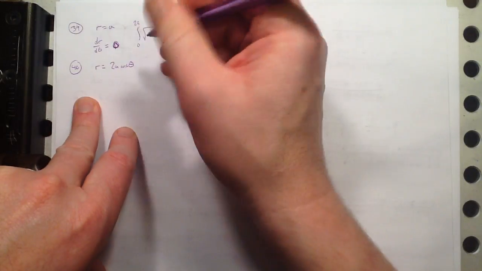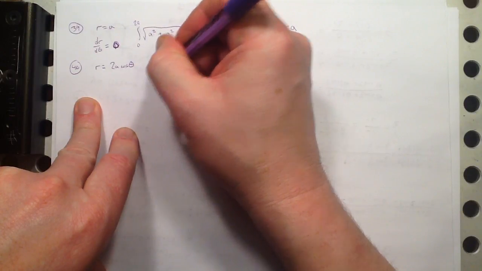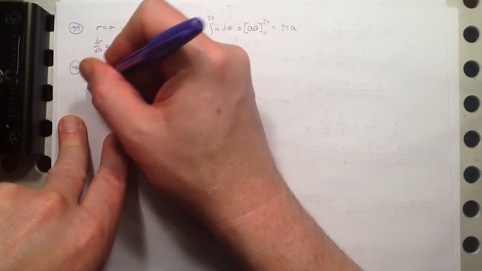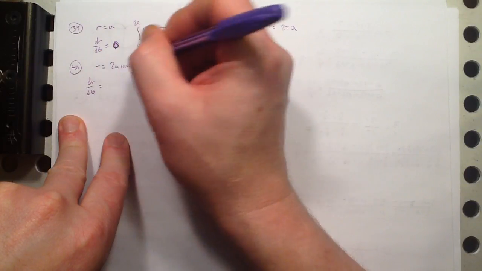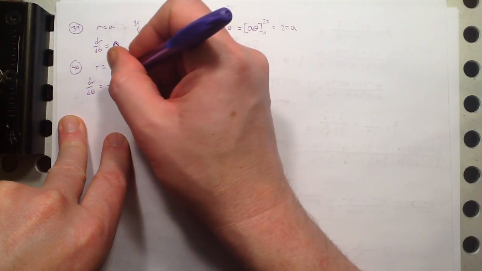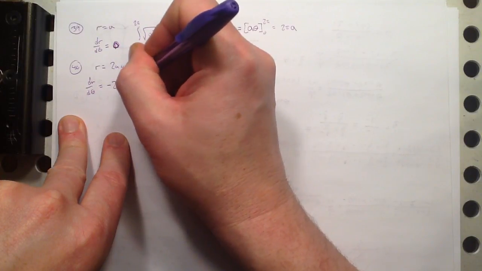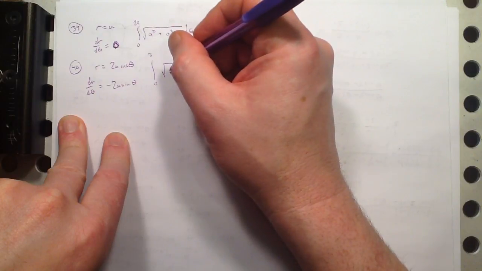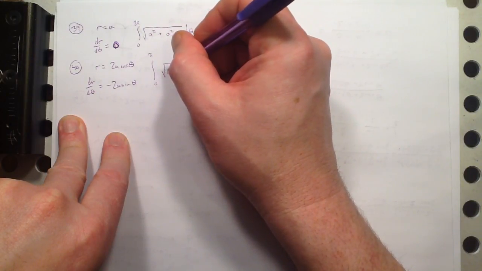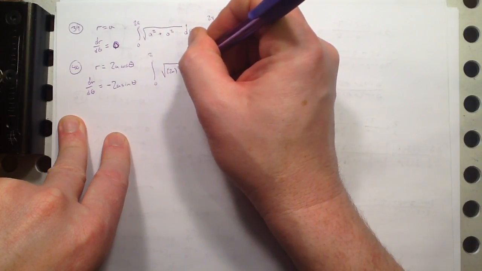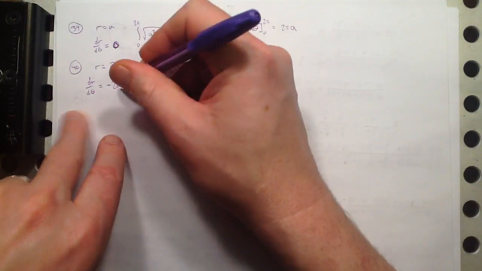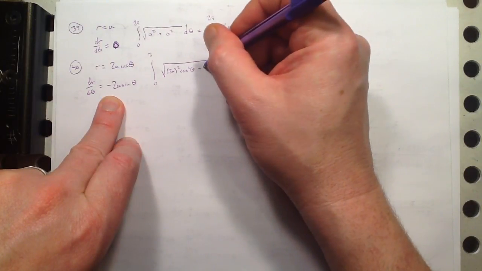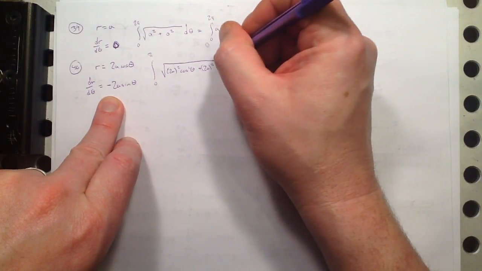All right, number 40, the entire circle r equals 2a cosine theta. Now this is a cosine circle, so to get the whole circle, I only need to go from 0 to pi. That's important to know. Dr/d theta is just a constant times the derivative of cosine, so negative 2a sine theta. So r squared is 2a squared times cosine squared theta plus this squared. That squaring is going to remove the negative sign, so I'm just going to ditch that.